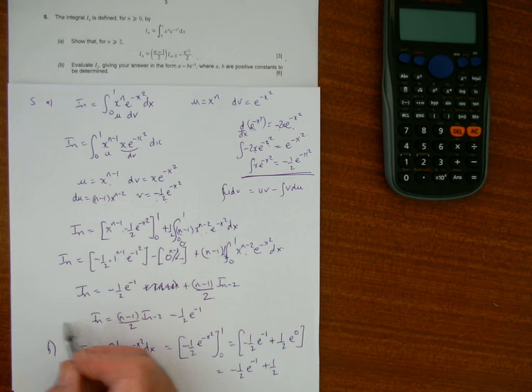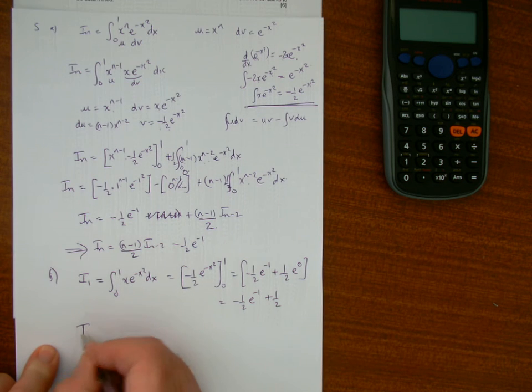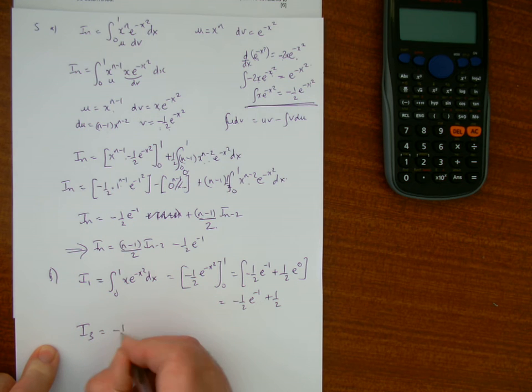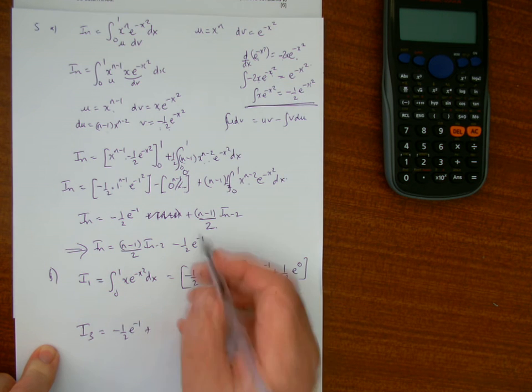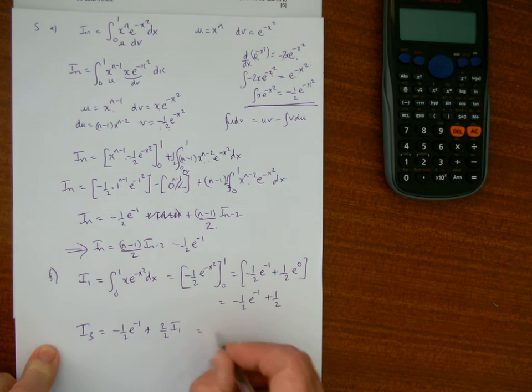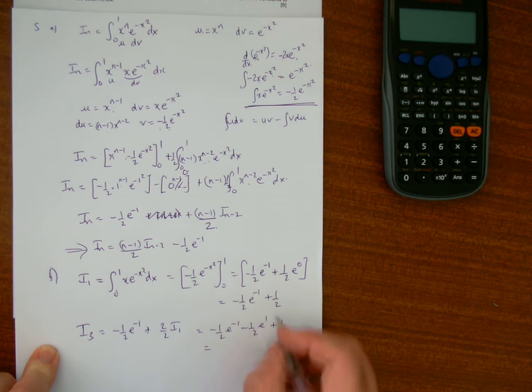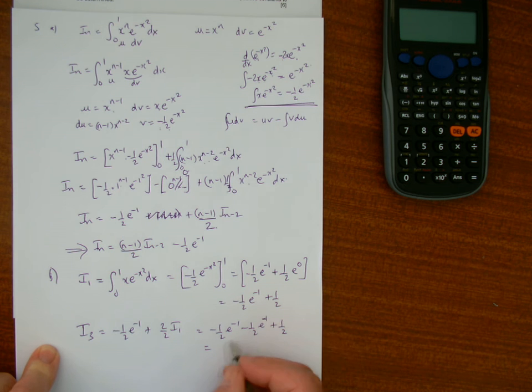Then using this reduction formula, I can find I_3. So I_3 is -1/2 e^(-1) plus, 3 minus 1 is 2, so that's 2 over 2 I_1, which is -1/2 e^(-1) plus I_1. So minus half is minus a whole one, so that's -e^(-1) plus a half.